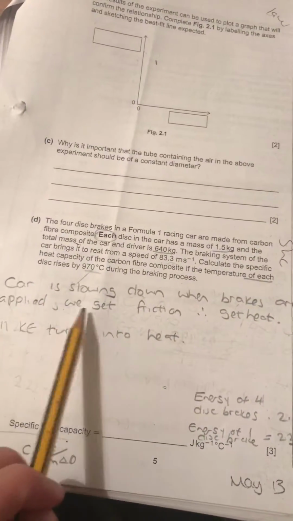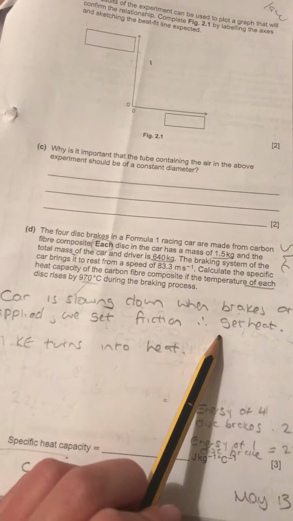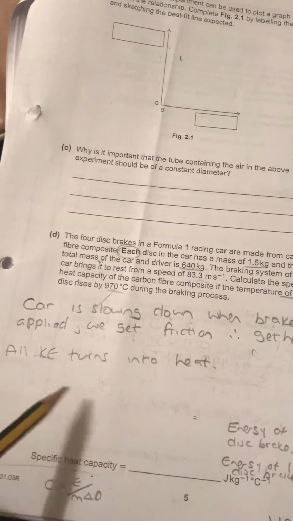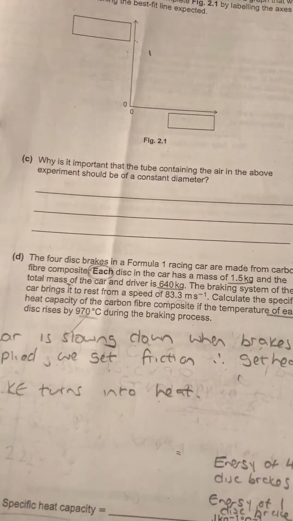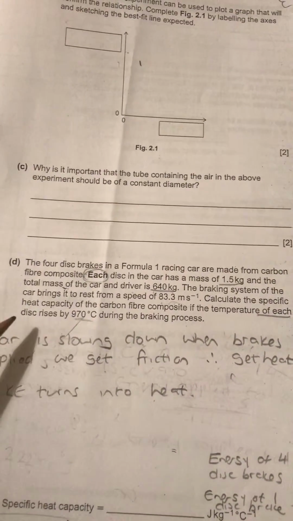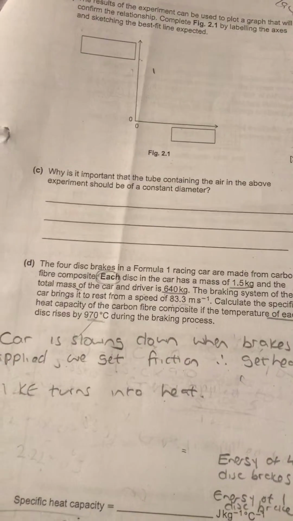When the brakes are applied, we get friction, therefore we get heat. So in this question, we're going to assume that all the kinetic energy of the car turns into heat, and this is the energy we're going to use to find the specific heat capacity of the brake pads or disc brakes.